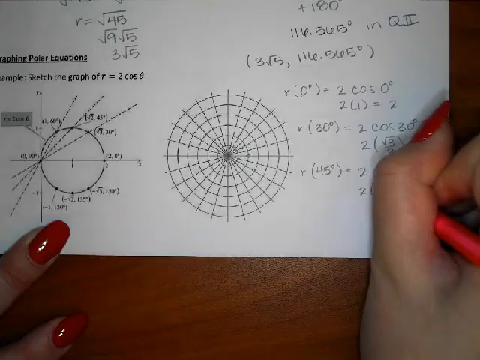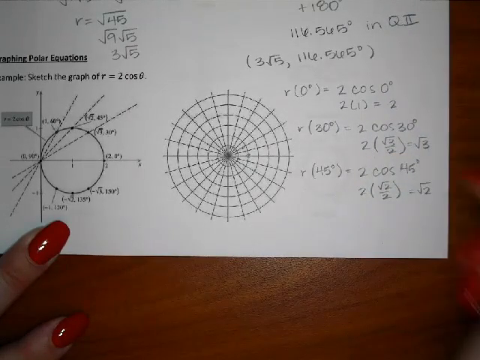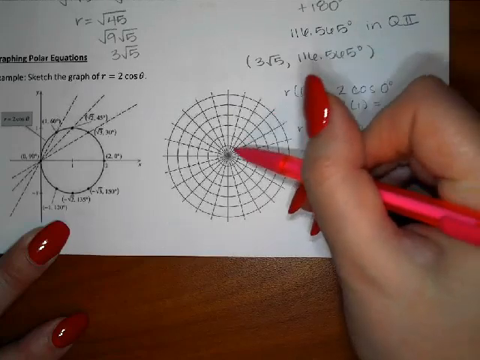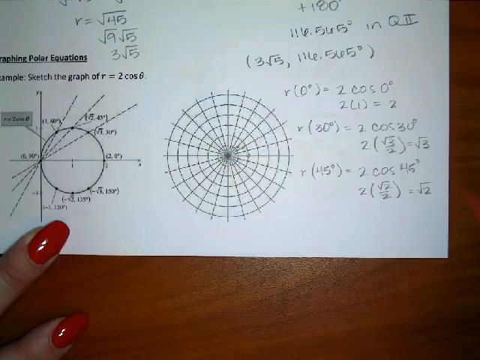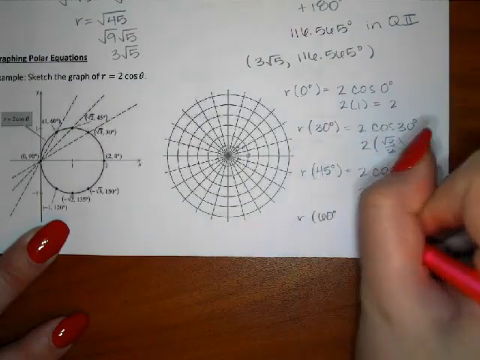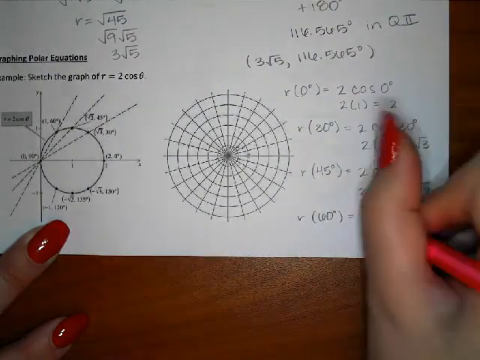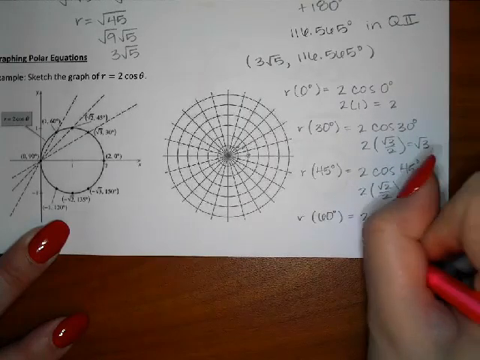So at 45 degrees, we go out a radius of 1.4. R of 60 degrees, 2 cos 60 degrees would be 2 times 1/2. That's just 1. So at 60 degrees, we go out a radius of 1.